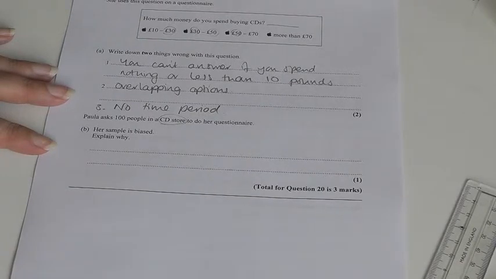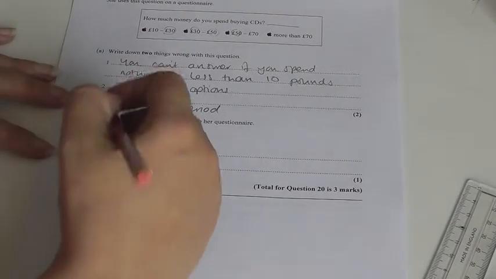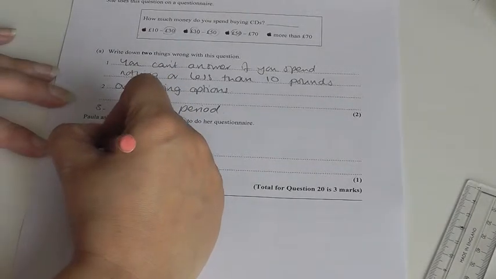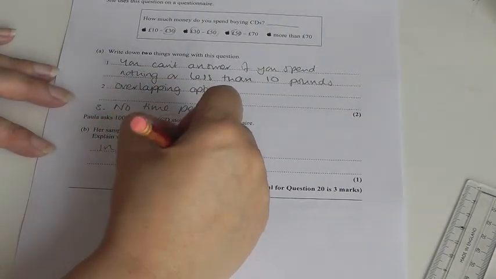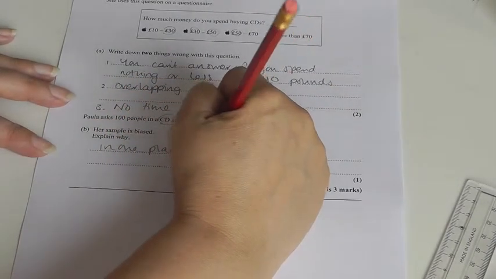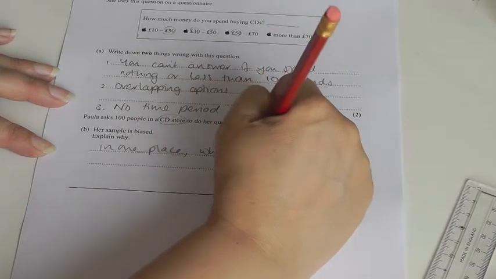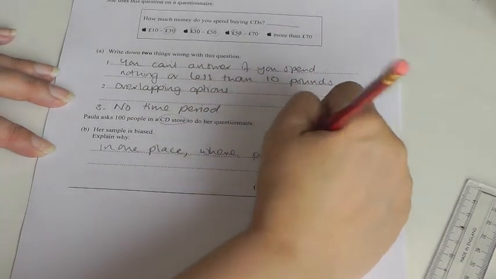So what she won't get are the people that maybe don't spend any money on CDs, or people that buy them from somewhere else. So it's biased because she's doing it in one place, and that place is where people are more likely to spend money on CDs.